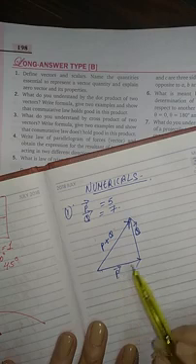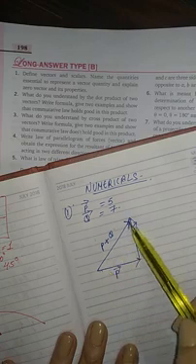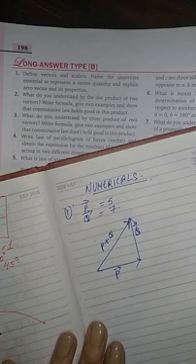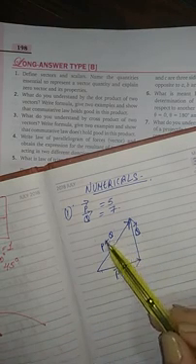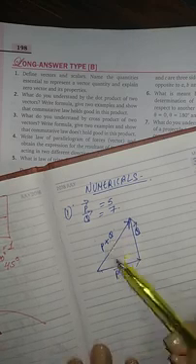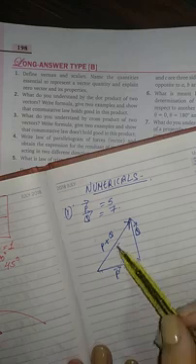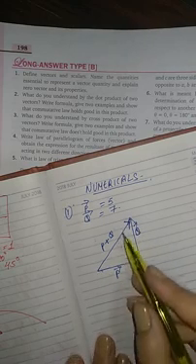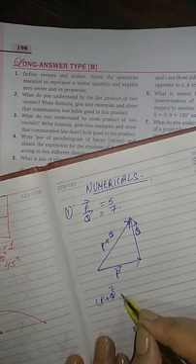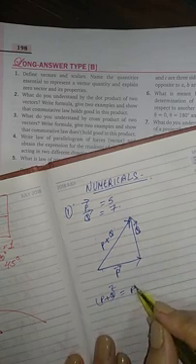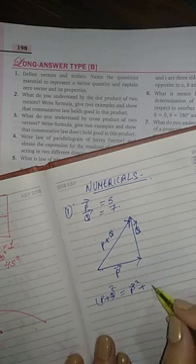So vectors P and Q are mutually perpendicular, and P plus Q is the hypotenuse. Now we have to find the magnitude of this vector. These are the two sides of a right angle triangle, and this is the hypotenuse. So the hypotenuse squared, P plus Q squared, is equal to P square plus Q square.